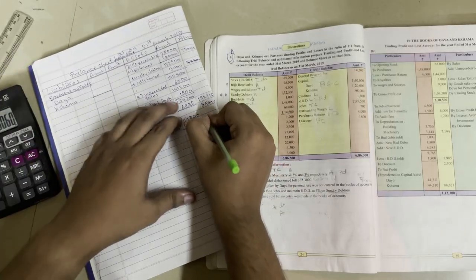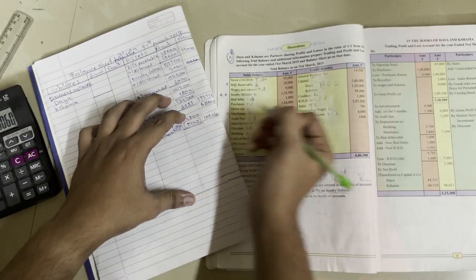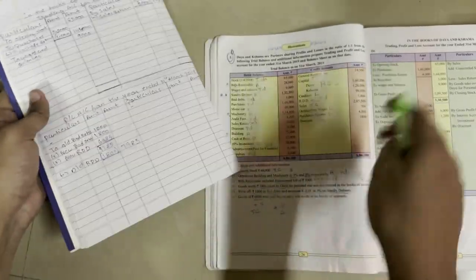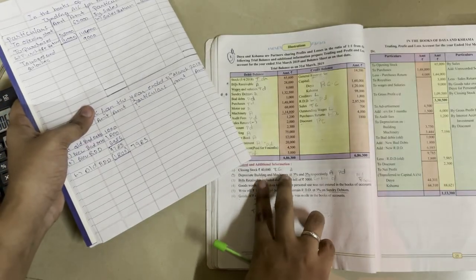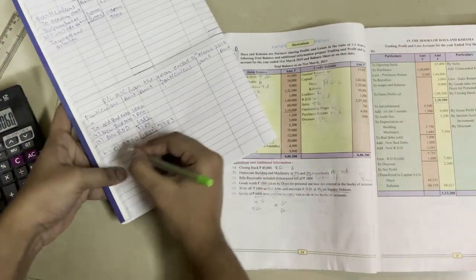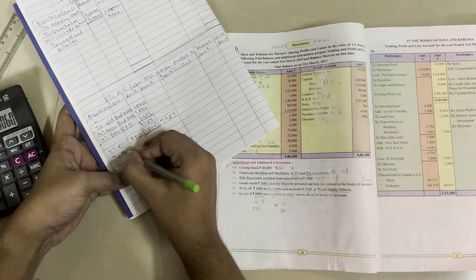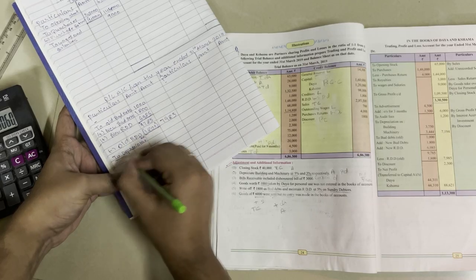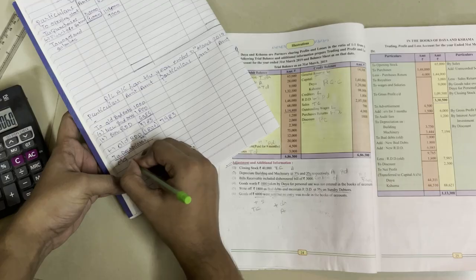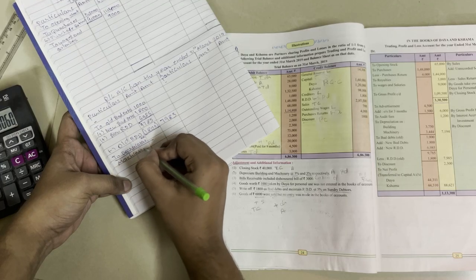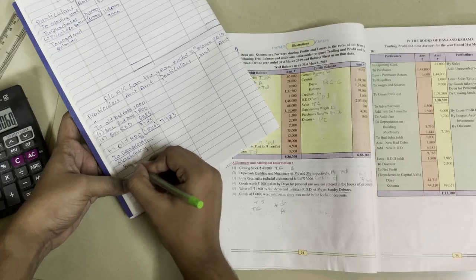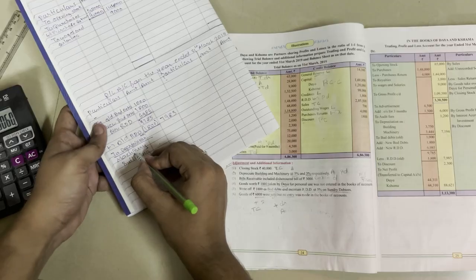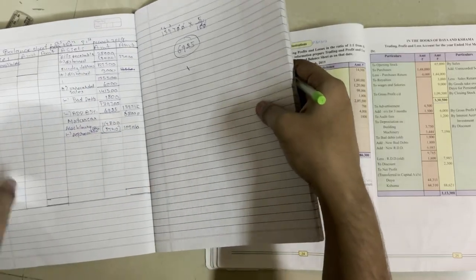The amount is 1,09,060. As I told you, depreciation has a second entry, so we have to make a depreciation account here. We underline it and write the names that are going to depreciate. As calculated, machinery, and there is also building, we will calculate it further and write the amount in the remaining column. So for machinery the depreciation is 5,740.